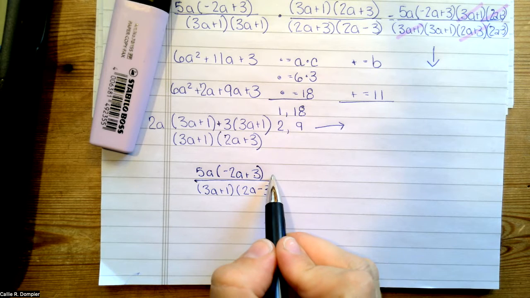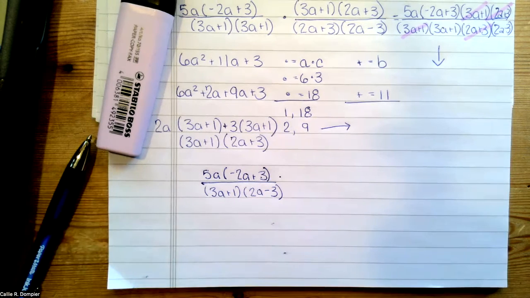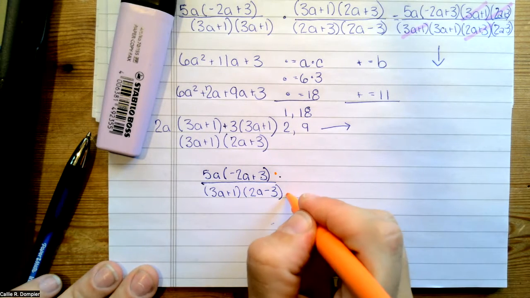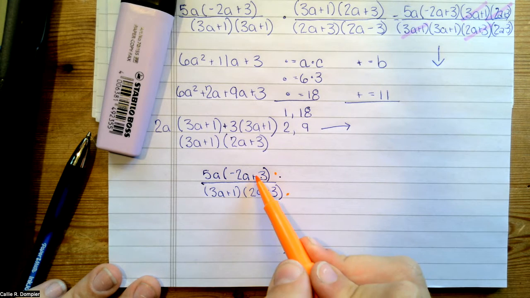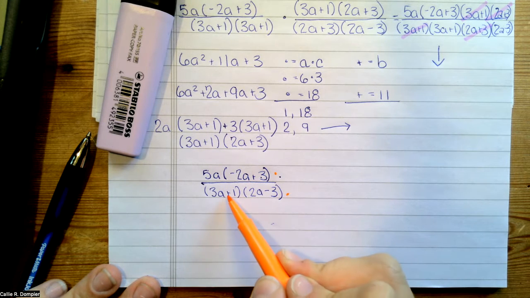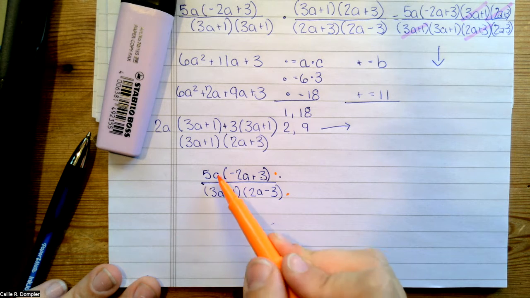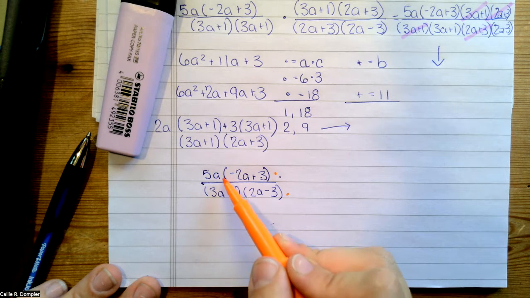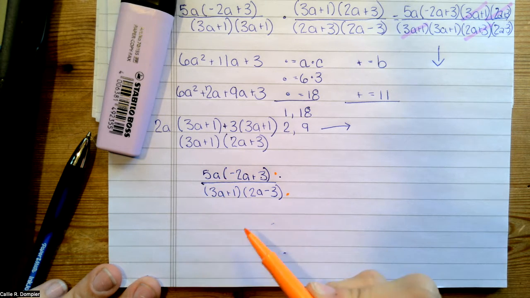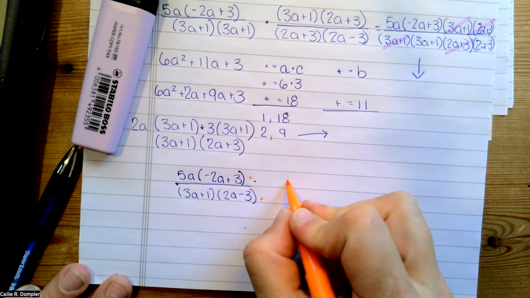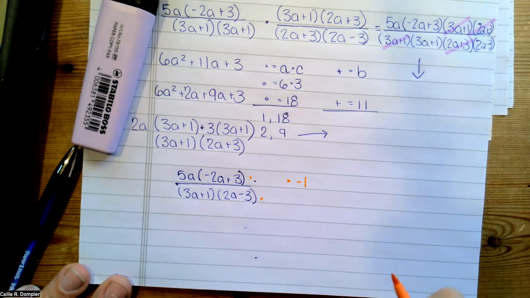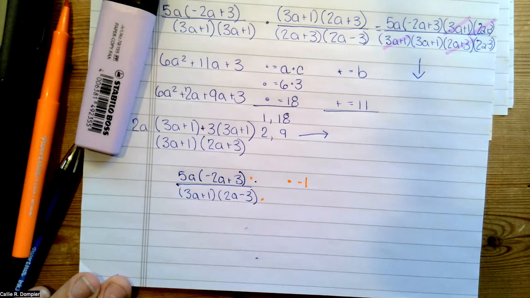Okay, if I look at this, there's no 5a down here. Negative 2a plus 3 is almost, right? This one and this one are almost the same, right? We have a negative 2a, positive 2a, positive 3, negative 3. There's nothing common to the numerator and the denominator, but these two are almost the same. What you can do is you can multiply either the top or the bottom by negative 1, okay?